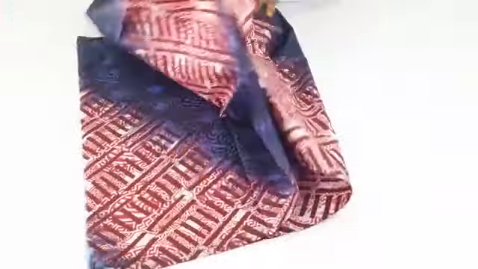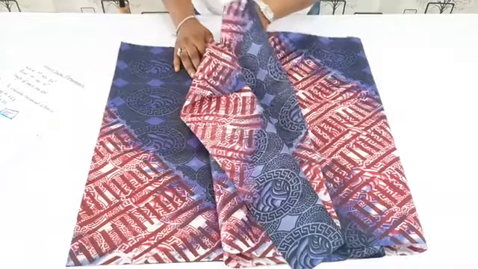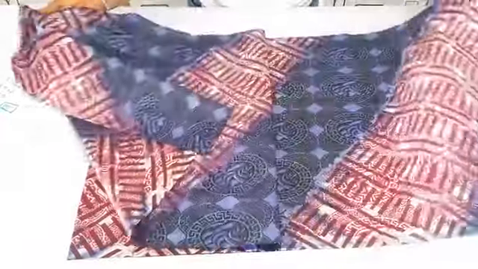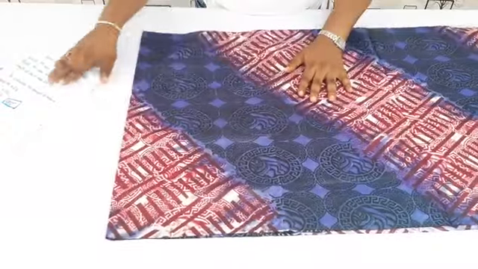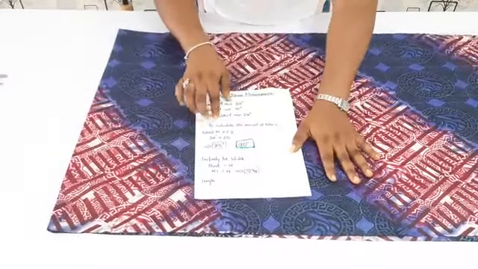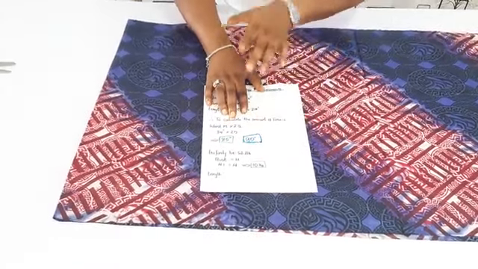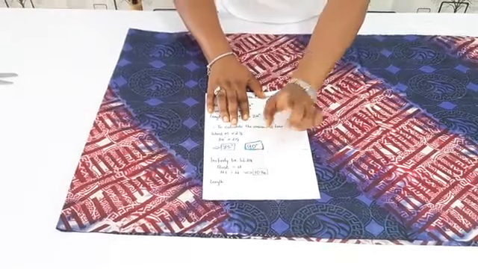So the remaining fabric now, I'll teach you how to cut the infinity tie. The leftover fabric from the 2.5 yards we cut out. So what I did was to fold it into two, so it will be easier for me to cut. Going back to the measurements, the infinity tie width is 10¼ but we are going to add an extra ½ inch to both sides, so that's 1 inch.